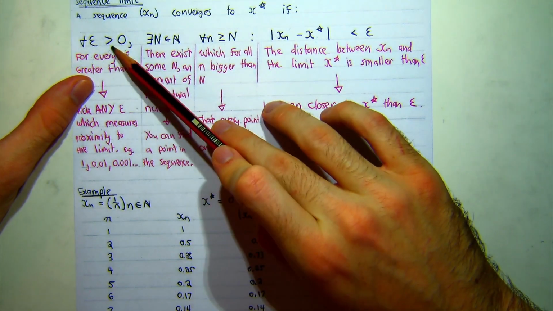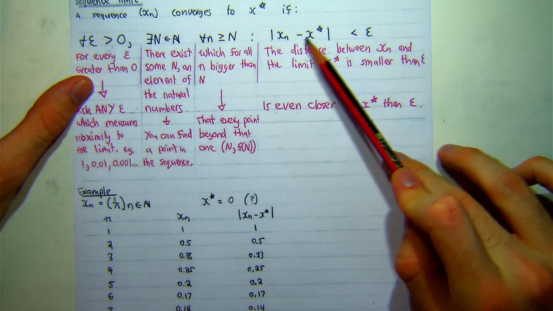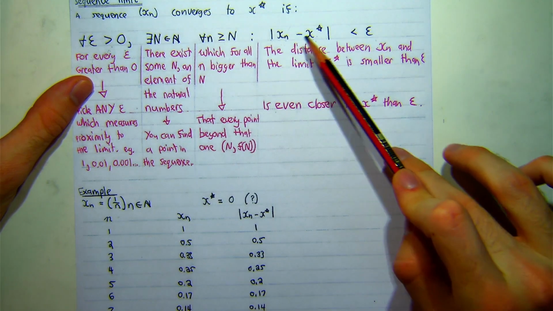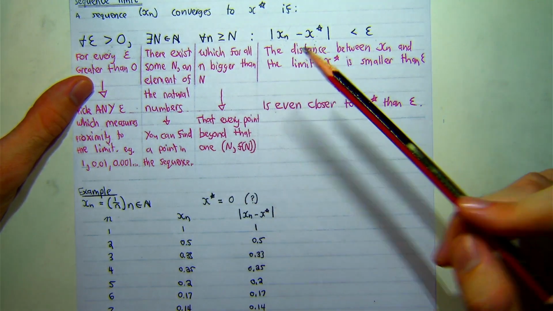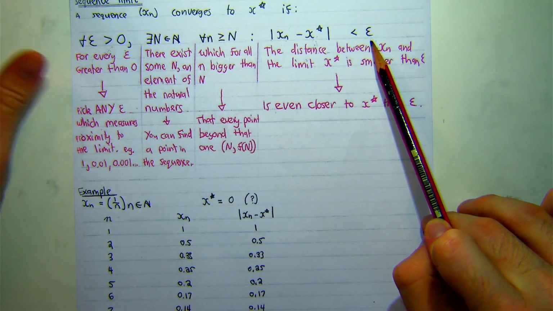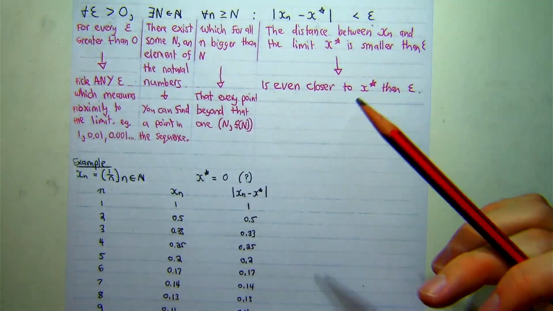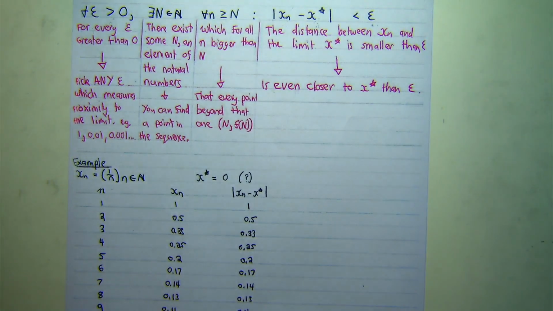If this was greater or equal to 0, then when epsilon was 0, your limit would be the function being at x star. It doesn't have to be like that, but you can always get arbitrarily close. You can always get closer and closer and closer to that limit. And what we want to do is use maths to actually rigorously prove this.